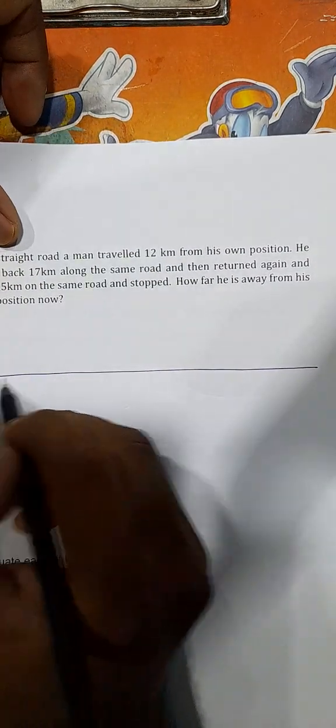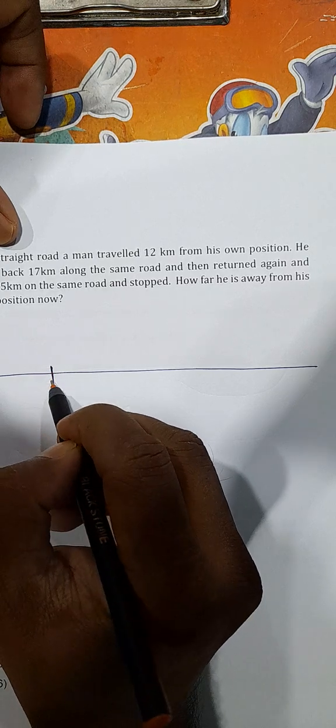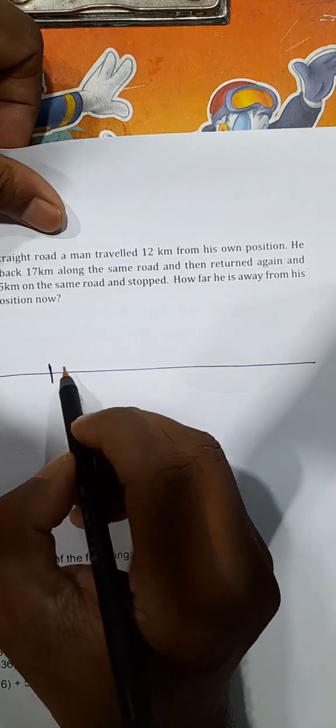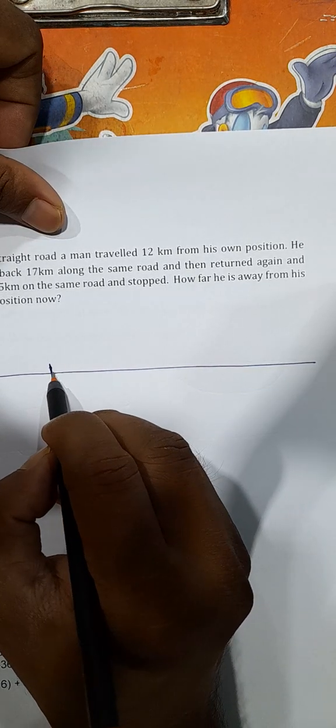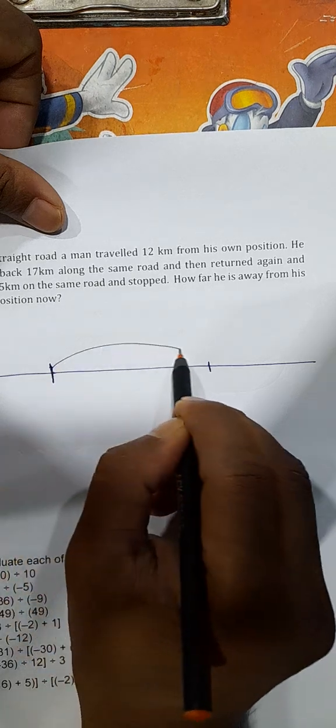Suppose the original position of the man was this. He started from this position. The man traveled 12 km from his own position. Say 12 km is here.